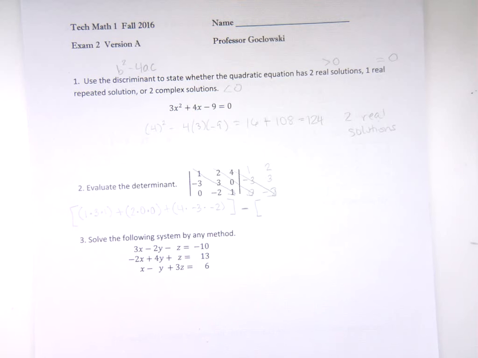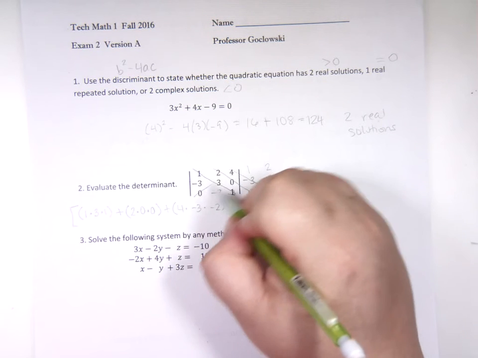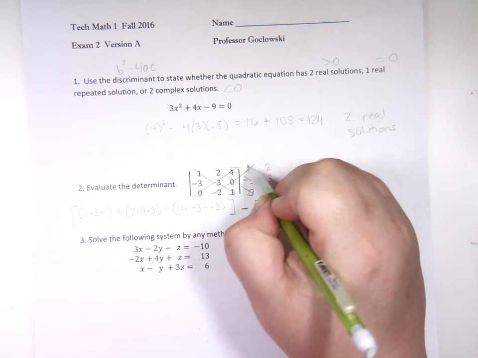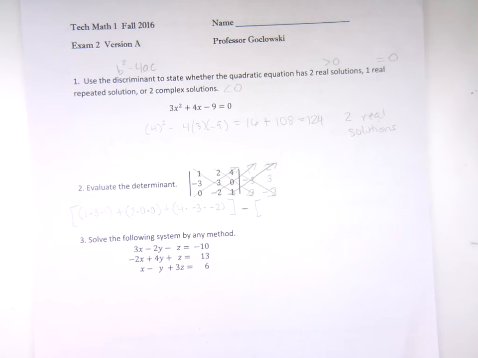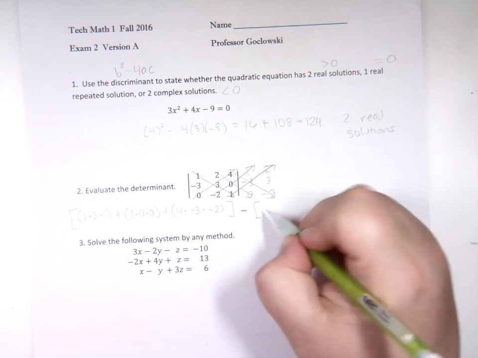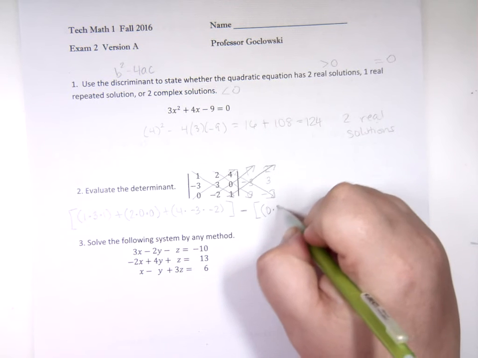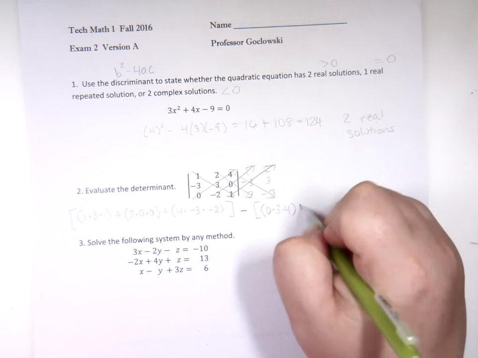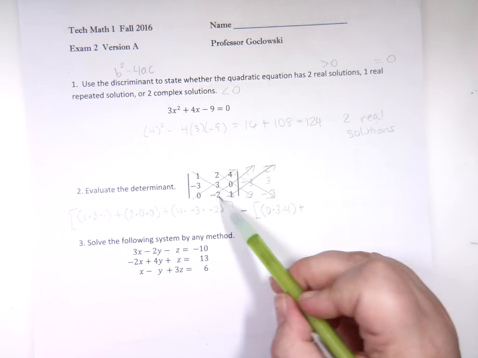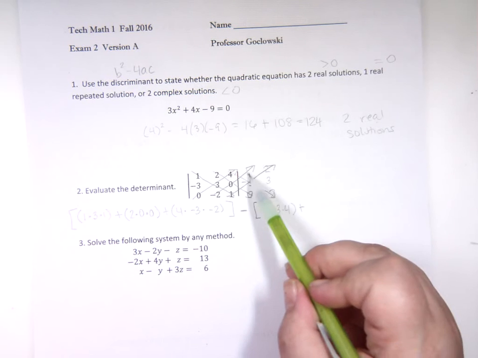So what we're going to do is start in the bottom left corner, and now we're going to multiply going up the diagonals. So we've got 0 times 3 times 4. And then we're going to add -2 times 0 times 1.